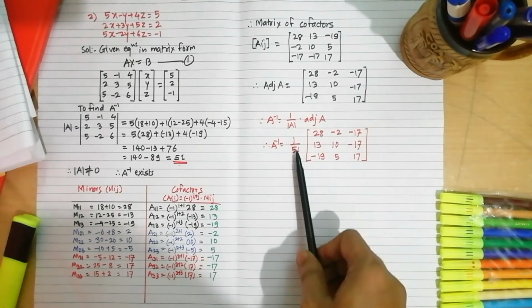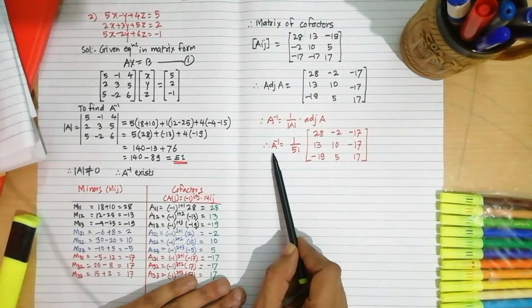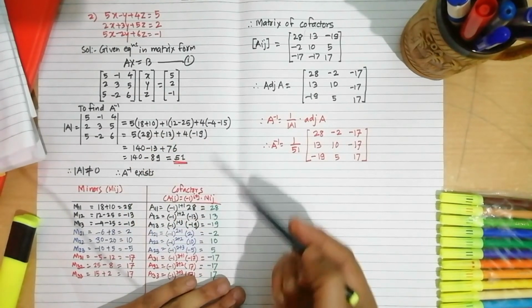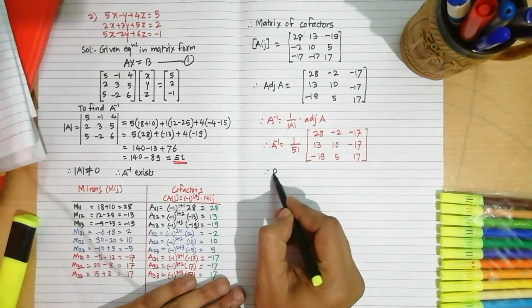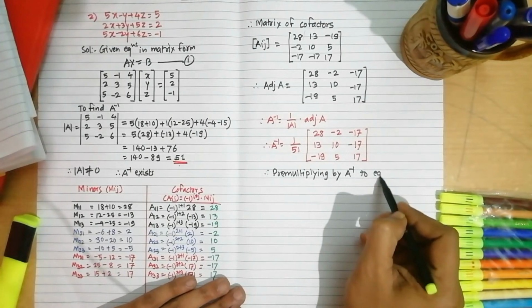It is 1 upon 51 into this whole matrix. Let's use this A inverse to pre-multiply equation number 1. So we are going to write: pre-multiplying equation 1 by A inverse.